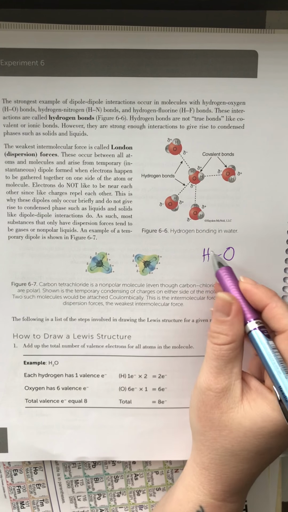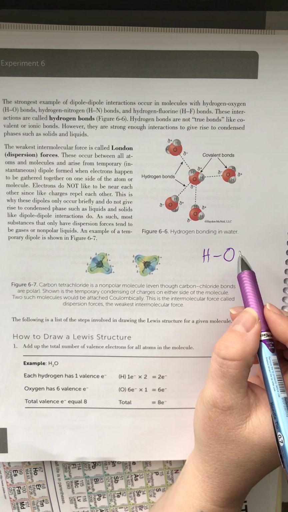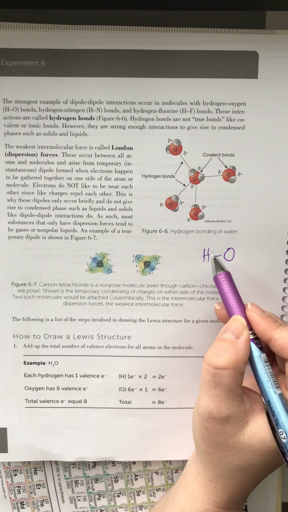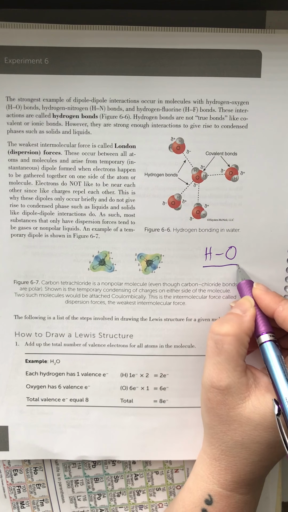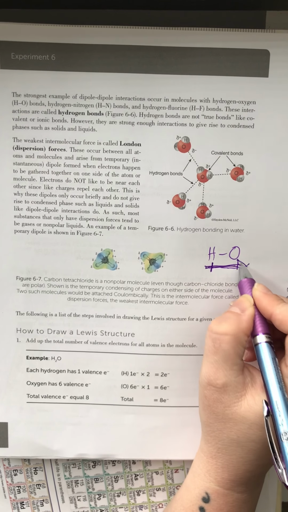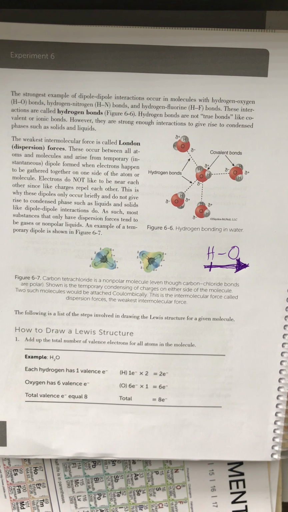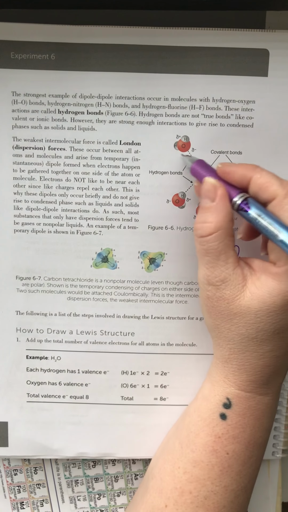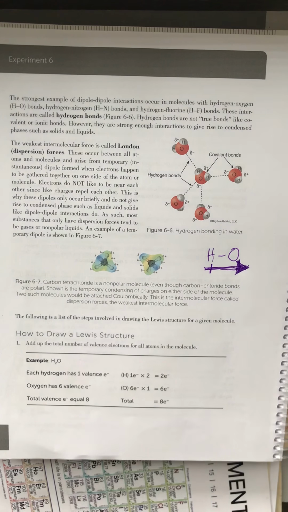So if hydrogen only has one electron, and oxygen is really hungry for electrons, then oxygen is going to be basically taking away hydrogen's only electron. So this makes a really, really strong partial positive on the hydrogen and a really, really strong partial negative on the oxygen. The strength of this dipole is why hydrogen bonds are so strong, because these are very polar bonds.